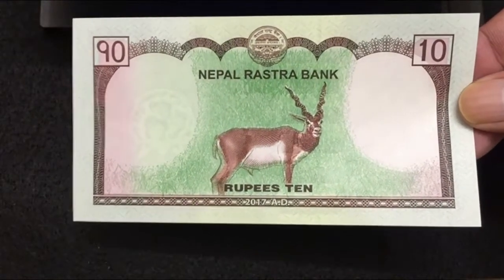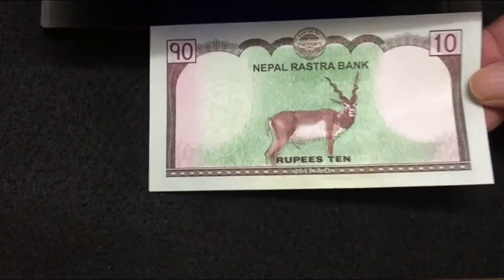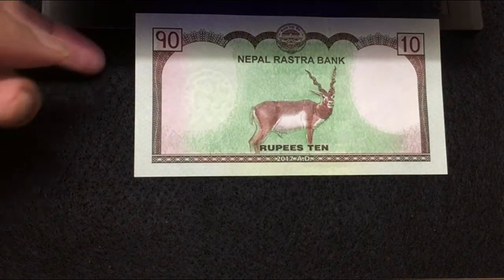Let's check the back side of this bill without UV light. This is Nepal 10 rupees back side. Let's put it under the UV light now. There are no special patterns getting reflected under the UV light. There are no special patterns.